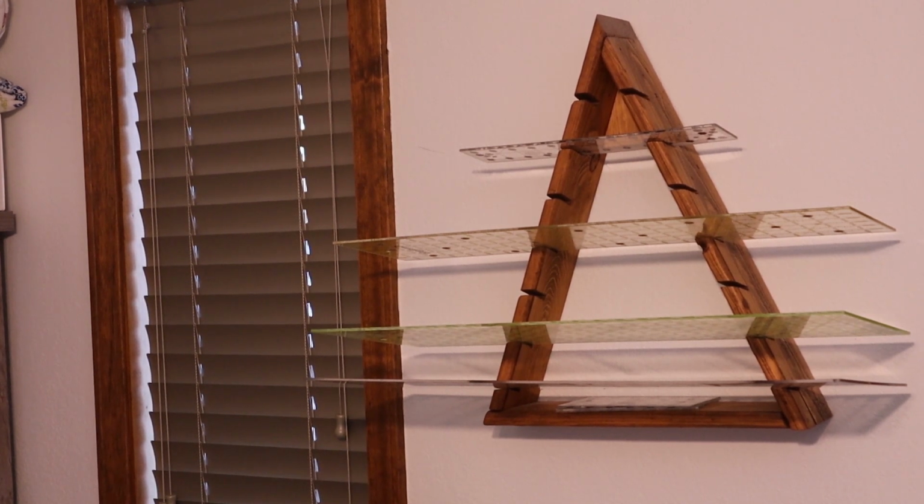So that rack looks a little bare, but that's another vertical storage unit that I use to help me store my rulers. And I love the location of this because it's just to the side from my cutting table, and I just have to take a step or two to get to it, and I have my most commonly used rulers there.